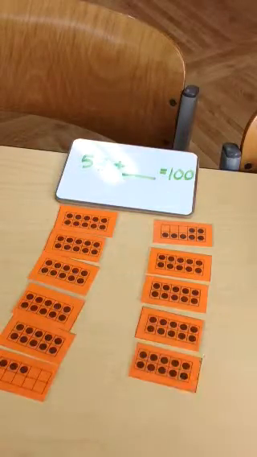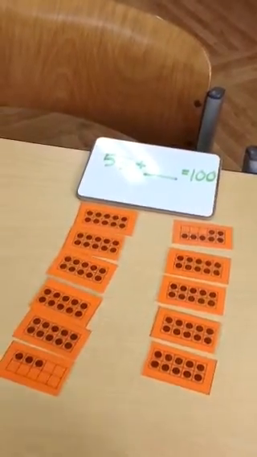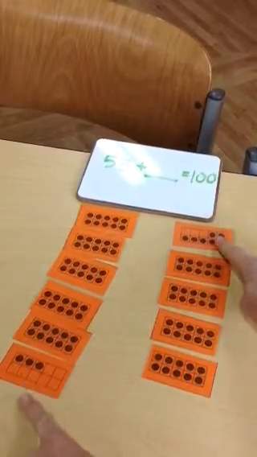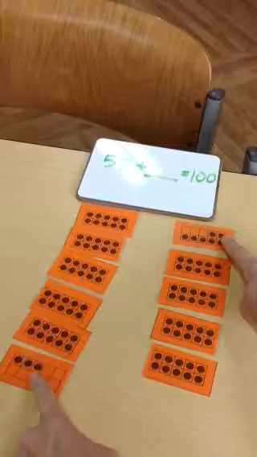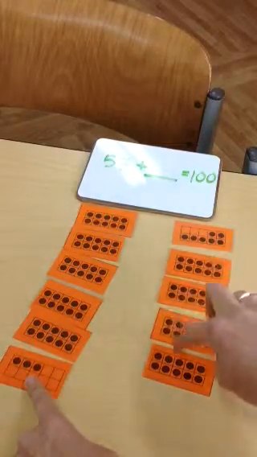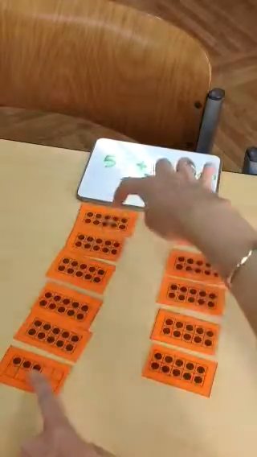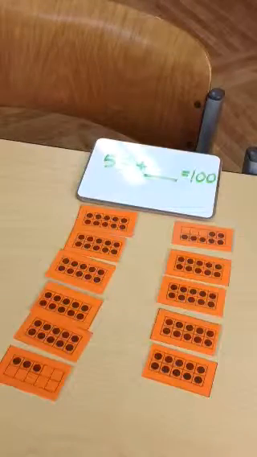So I have 60 right now, and all I'm going to do is count on 70, 80, 90, 100. So if I add these together, if I have these 2, I know I have 10. These 2 equal 10 together. 7 plus 3 is 10, 20, 30, 40, 50, 60, 70, 80, 90, 100. So I have 100 all together.